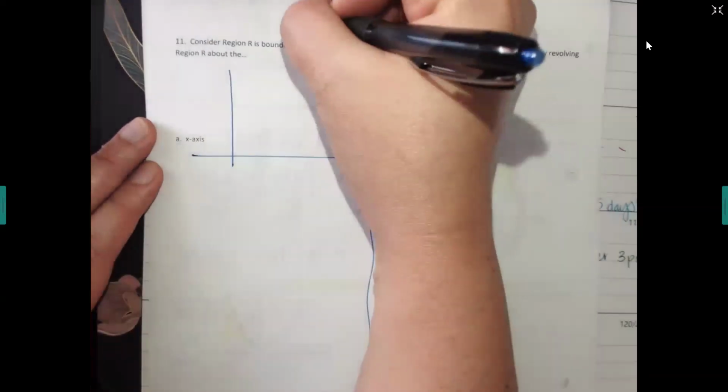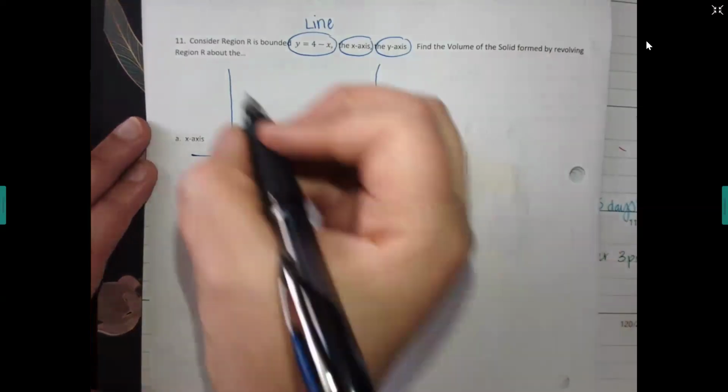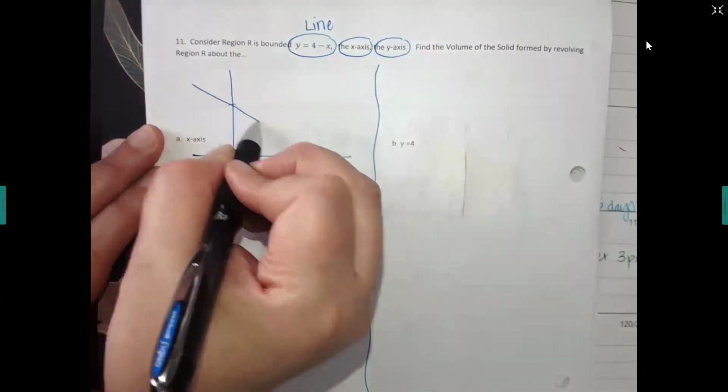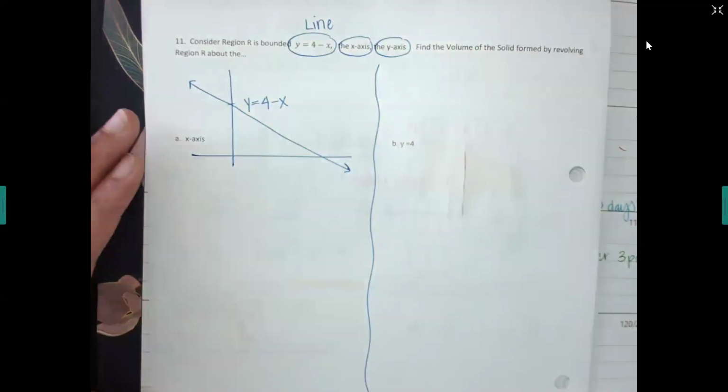So we'll say 4 minus x. What shape is that? The line. Where is it going to start on the y-axis? 4. And then if it's a negative x, it needs to cut down. So we'll say 4 is here. Okay, there's my line. Y equals 4 minus x.